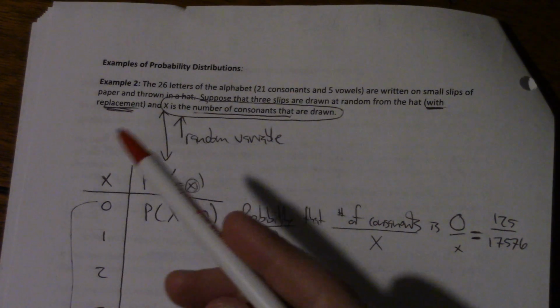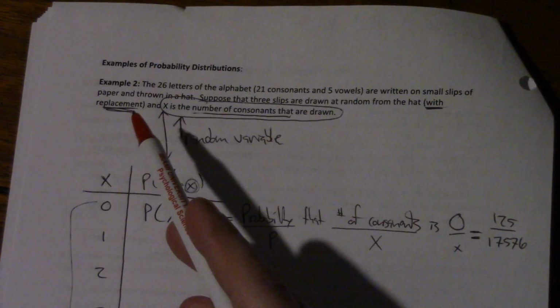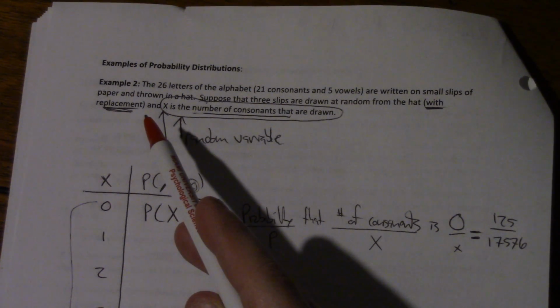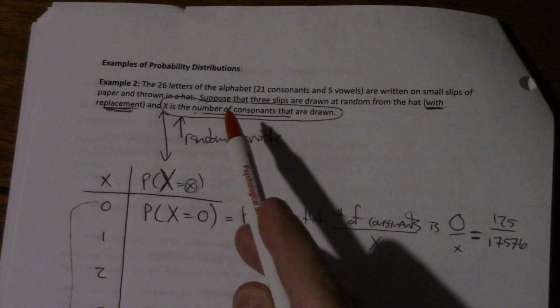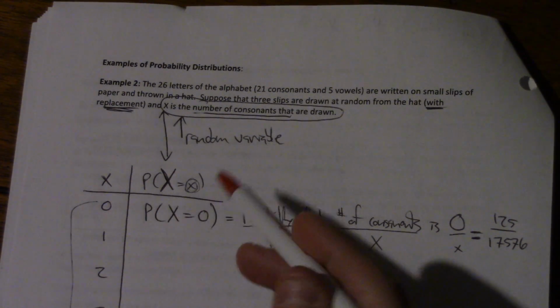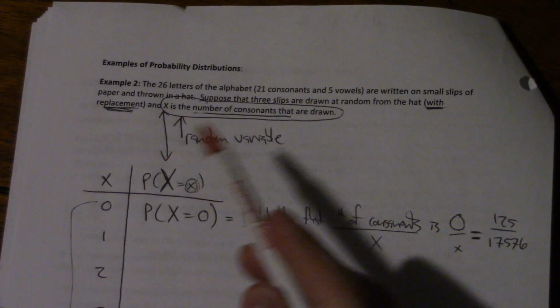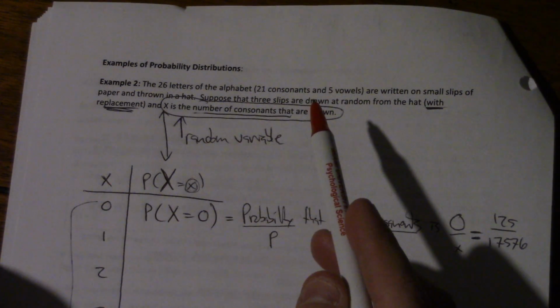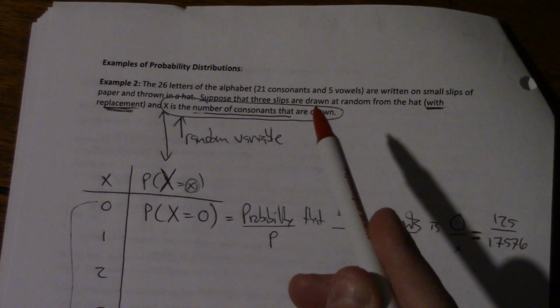We're drawing 3 slips of paper with replacement, and each slip will have either a consonant or a vowel on it. So big X, the thing we're interested in, is how many consonants we have. This big X is called a random variable because every time you select 3 slips of paper, the number of consonants that you will get is random.